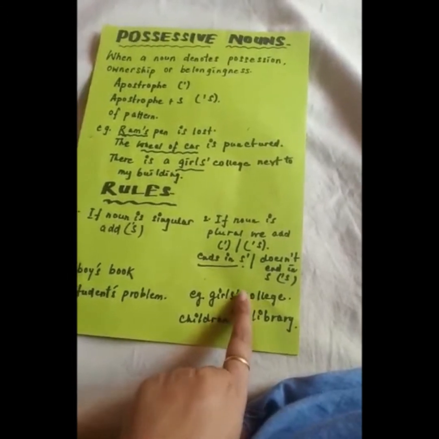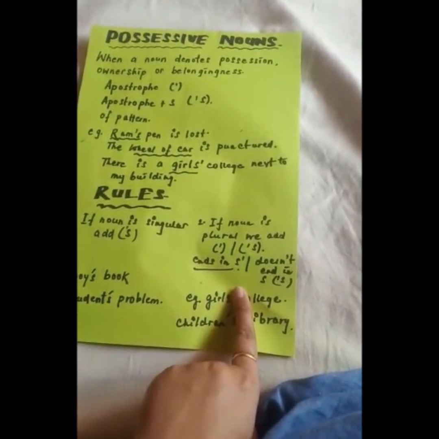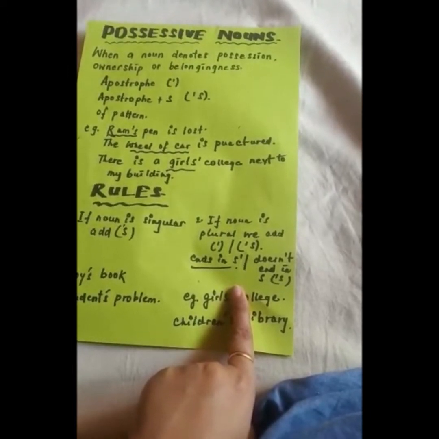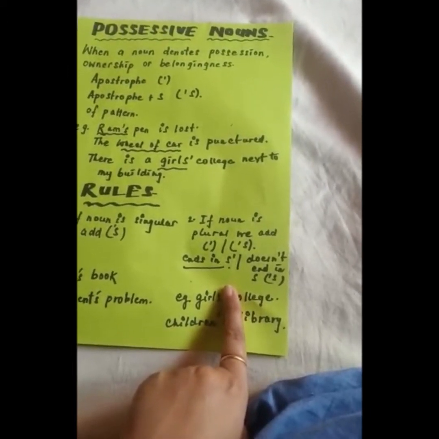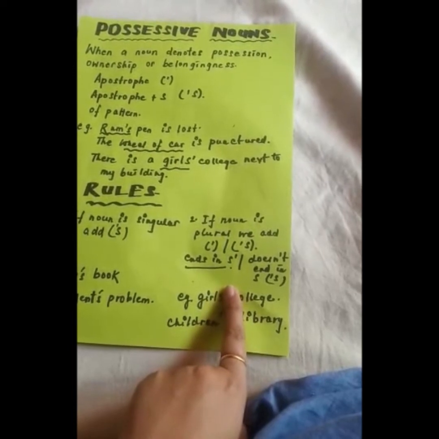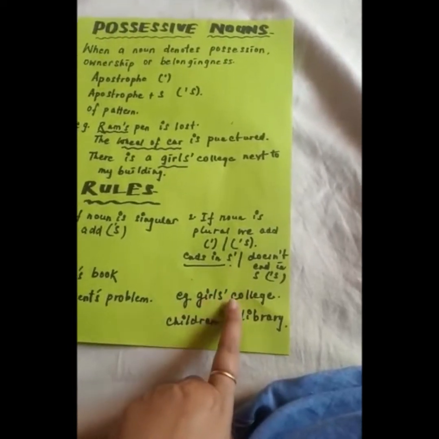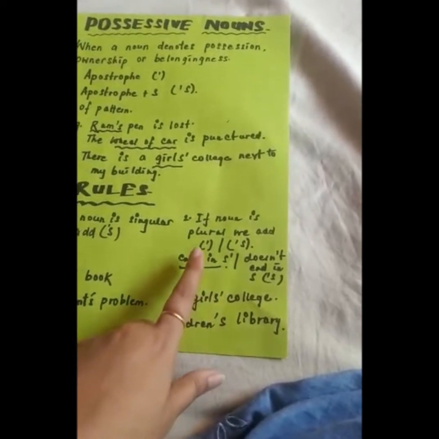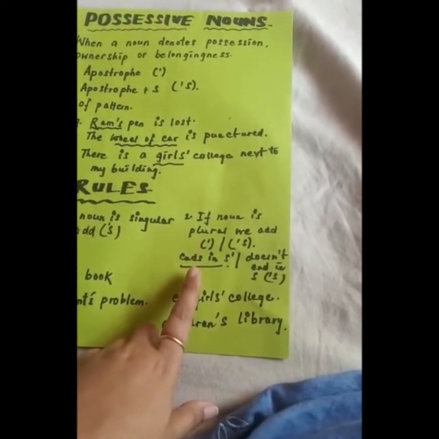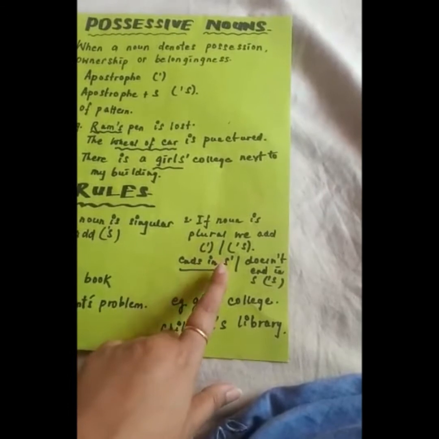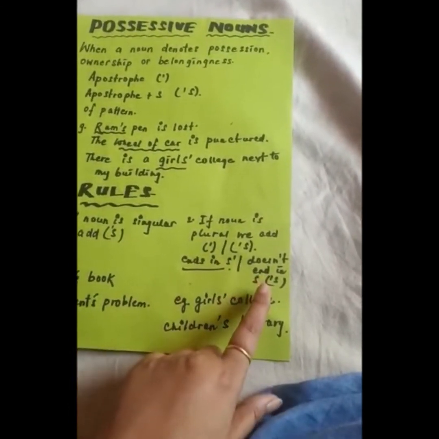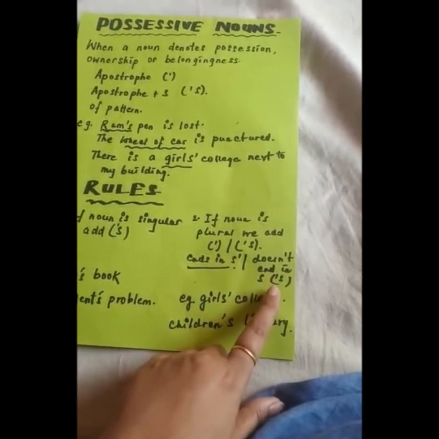See here, girls' college. Now s is already here. Okay, so when s is already there with the noun, we just add an apostrophe to it. Okay, girls' college. Okay, now as I told you, according to the rule, when the noun ends with s, we just add an apostrophe. And when the noun does not end with s, we add apostrophe s.